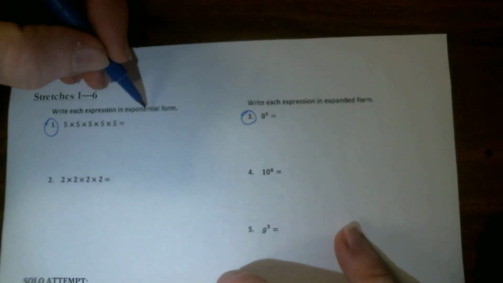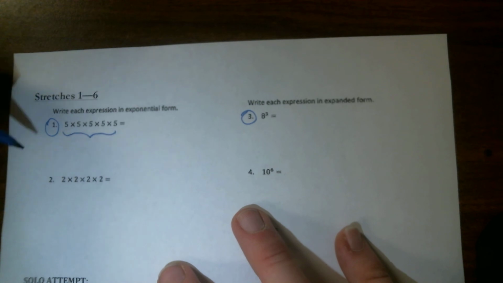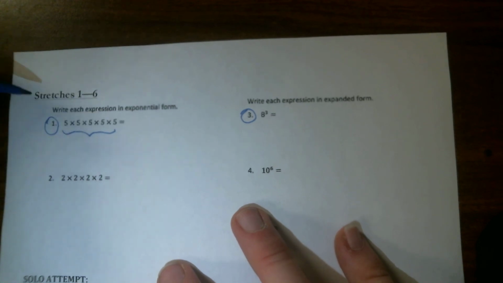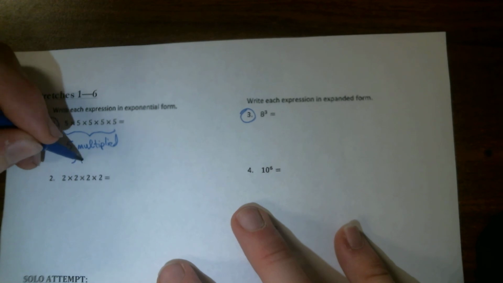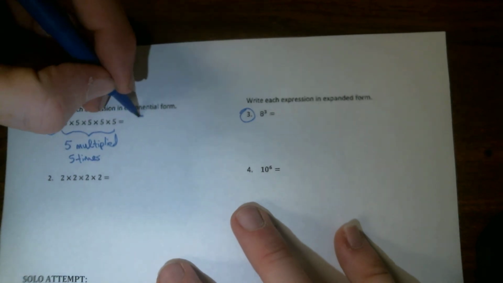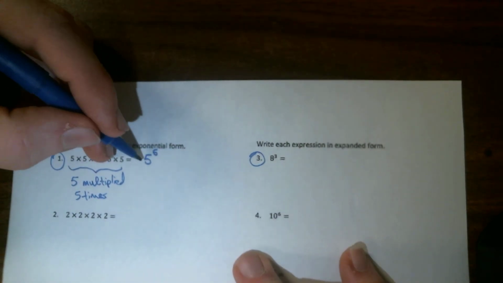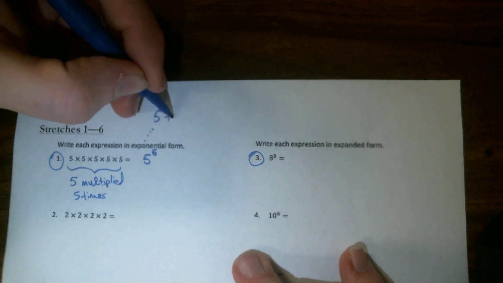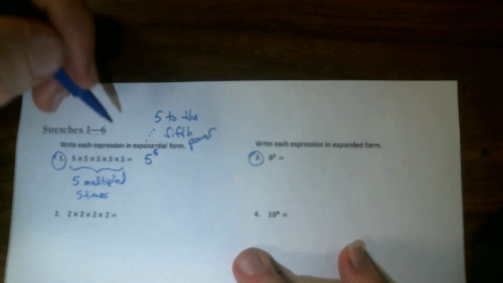So this first one says write in exponential form. So first, I can see that there are a total of 1, 2, 3, 4, 5 times. So this is 5 multiplied 5 times. So this must be equal to 5 to the 5th power. Now here, those are both the same numbers. That's a 5. I know that my marker bled through. So again, that's 5 to the 5th power. So 5 was our base. It's the number we actually multiplied. This 5 represents the number of times we multiplied it.